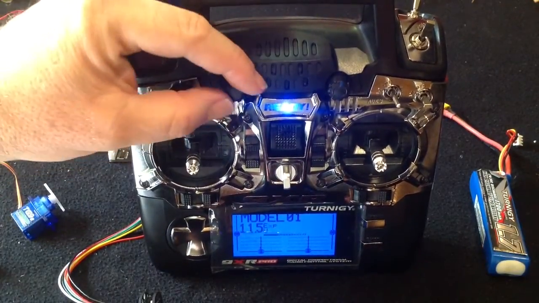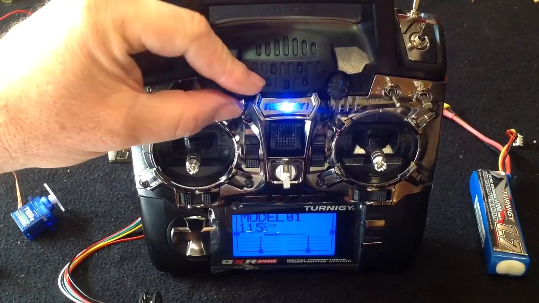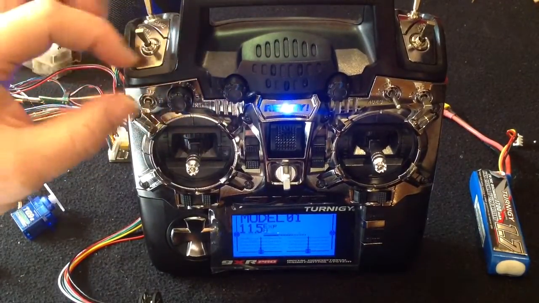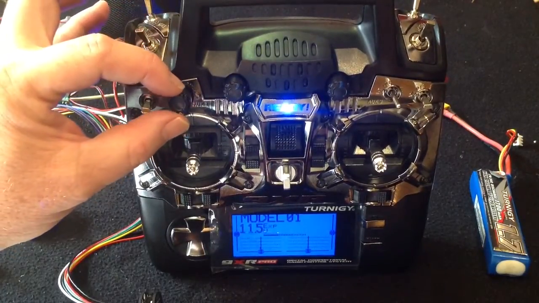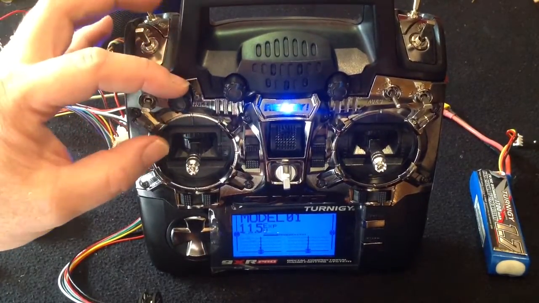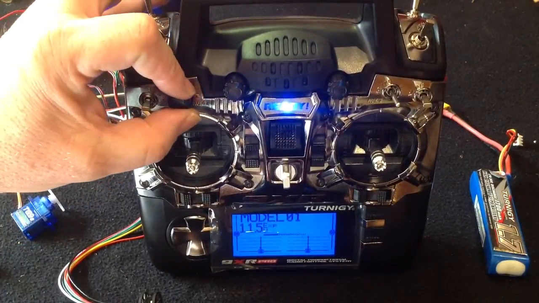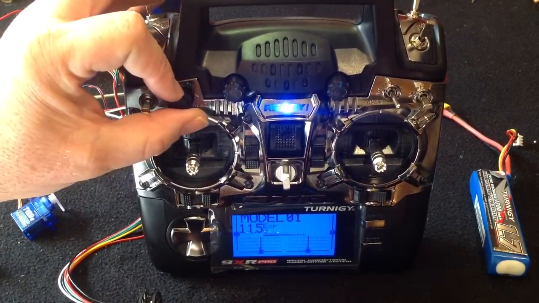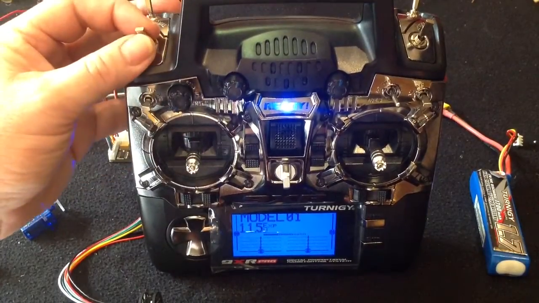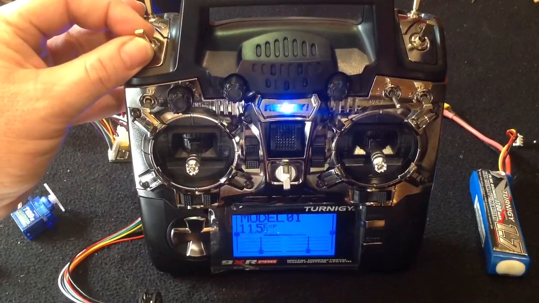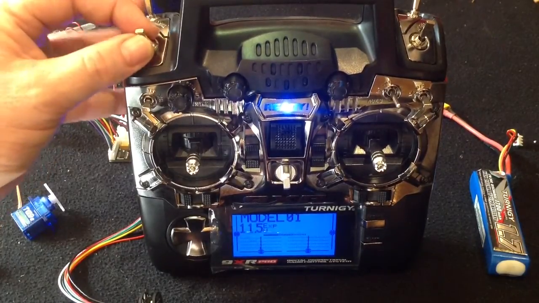This pot here is free, so you can put anything you want on that pot. This pot here actually controls switching between your user sound banks. When we turn it fully this way, and trigger a sound by pulling this switch forward, oops, pushing this switch back.